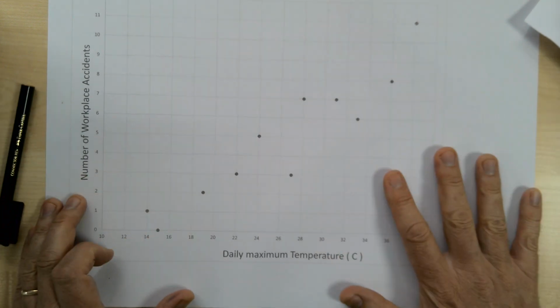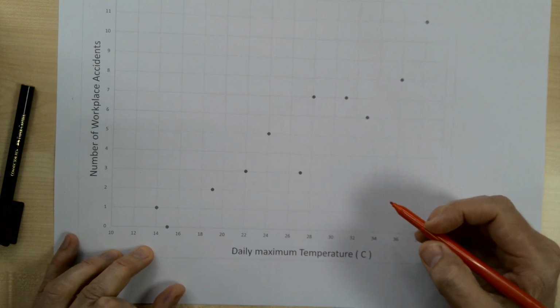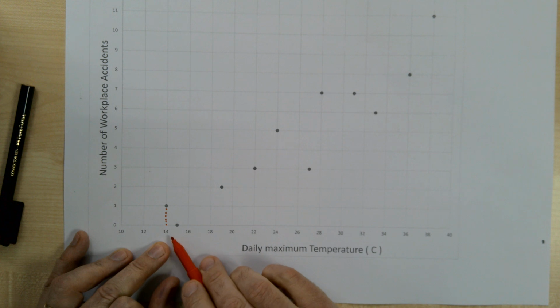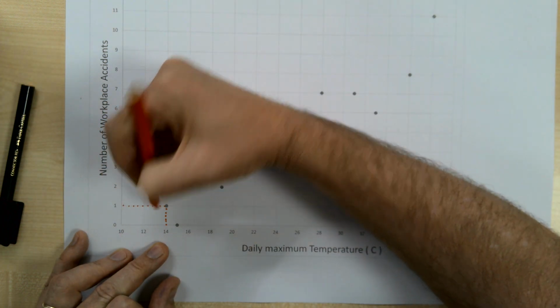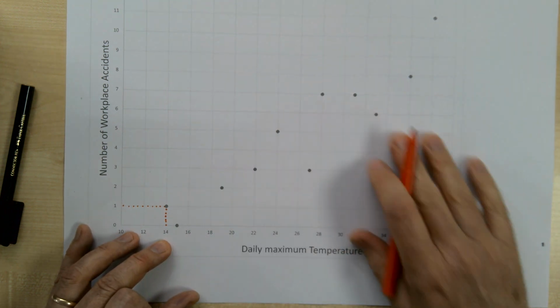So what they've done is they've collected data. For instance, on this day here, when it was 14 degrees maximum daily temperature, there was one accident. So that's how this is rolling.